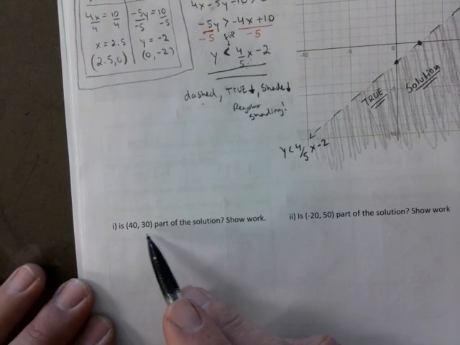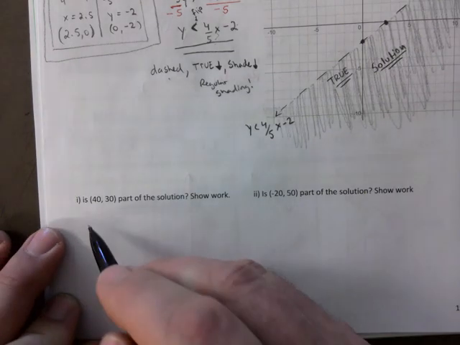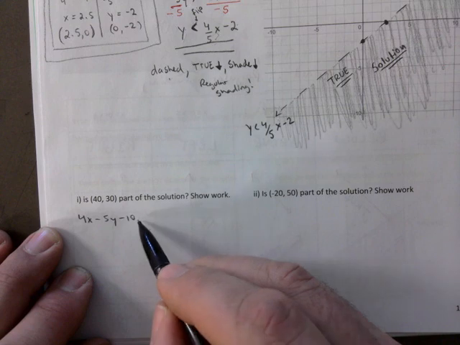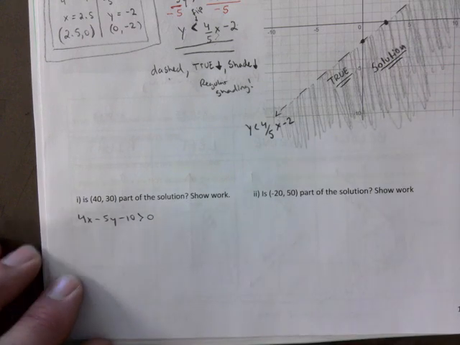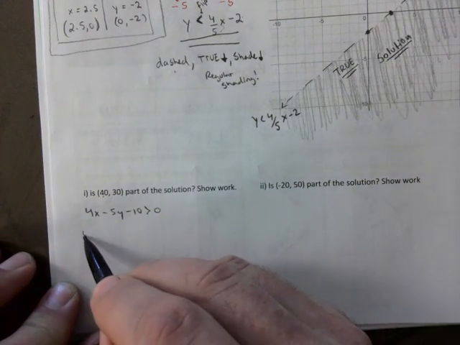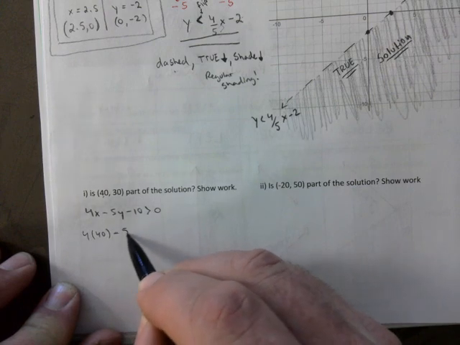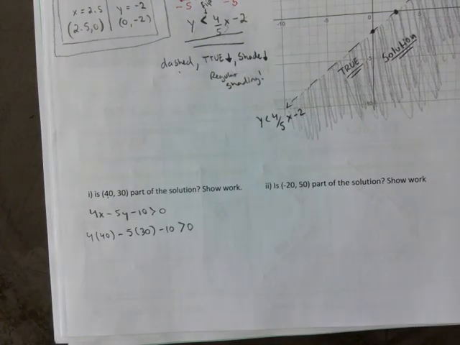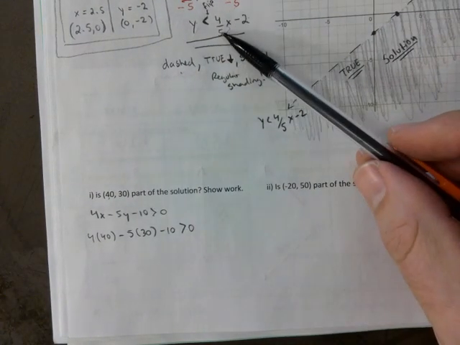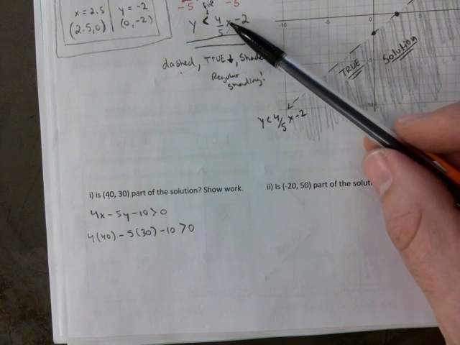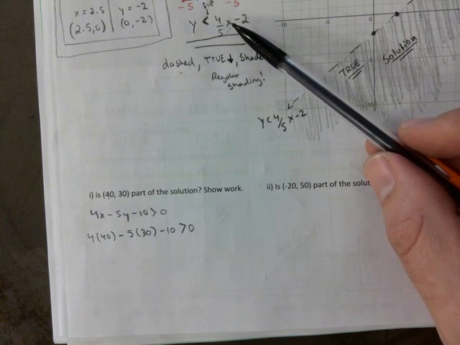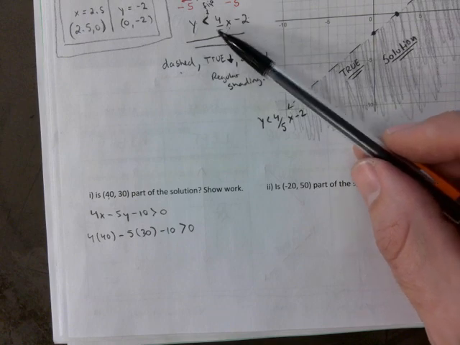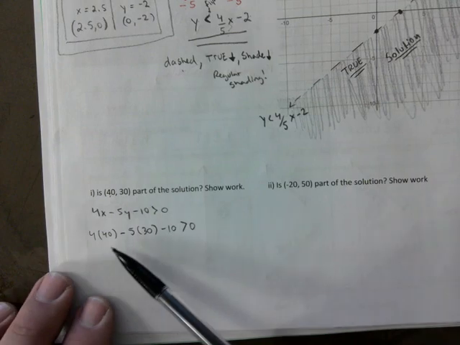So let's check for sure if it is. We take 4x minus 5y minus 10 is greater than 0. And you just plug these in. 4 times 40 minus 5 times 30 minus 10, and that's supposed to be greater than 0. You're like, Mr. Dirksen, why didn't you pick this one? You could. You will end up with the same answer, meaning is it true or false? But this one is maybe a little more difficult to work with, so I'm going to stick with that.